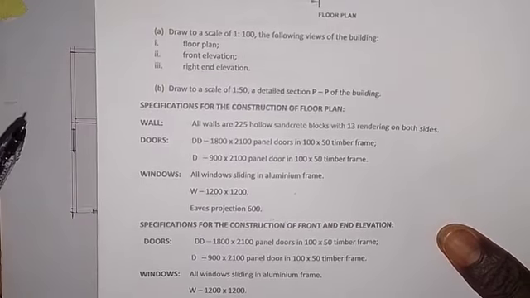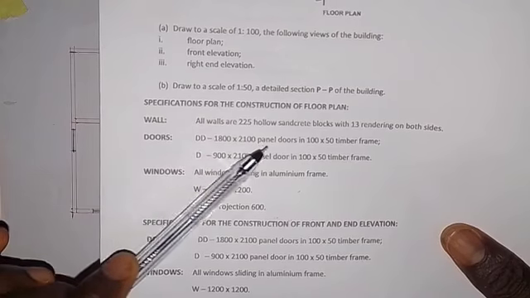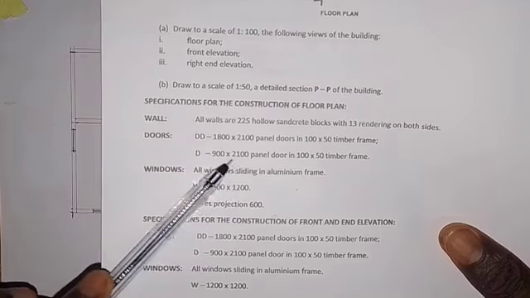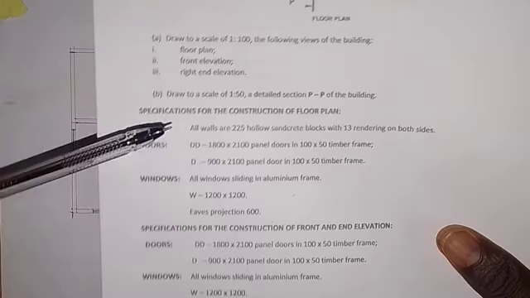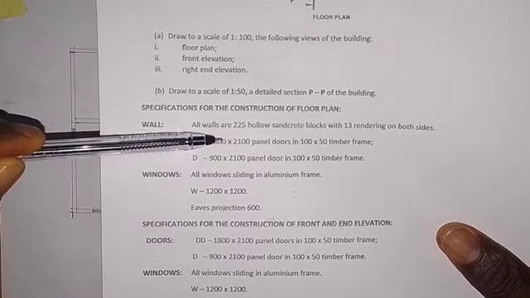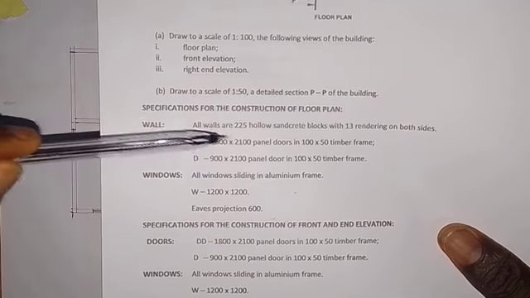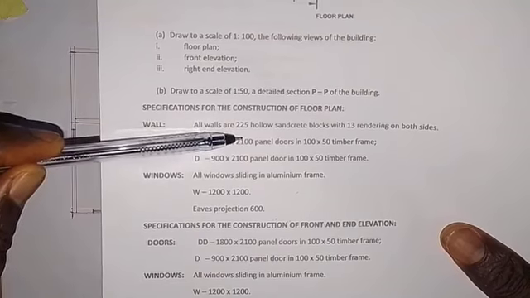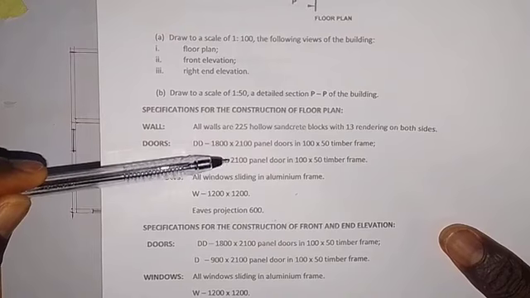So now we need to go into the specifications to know the details of the doors. Okay. So here for DD, we have 1800 by 2100 panel doors in 100 by 50 timber frame. Then we have D, 900 by 2100 panel door in 100 by 50 timber frame. Let's talk about the one of DD first. This 1800 is the width of the two doors, which means that the width of each of them is 900, but the height is 2100. Then for D, its width is 900, the height is also 2100. Okay, so take note of that.